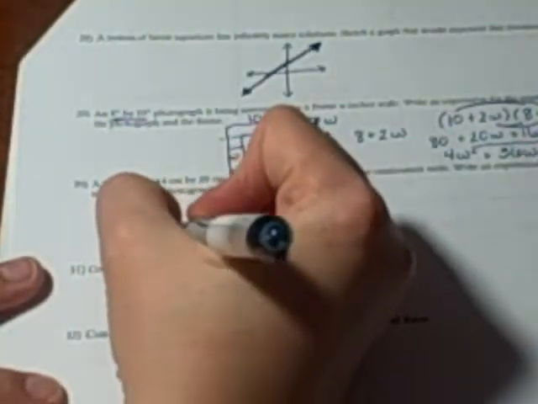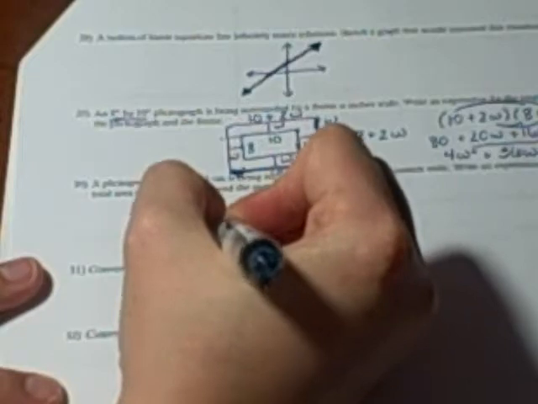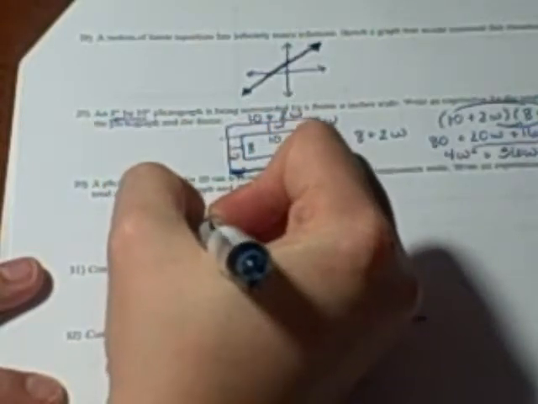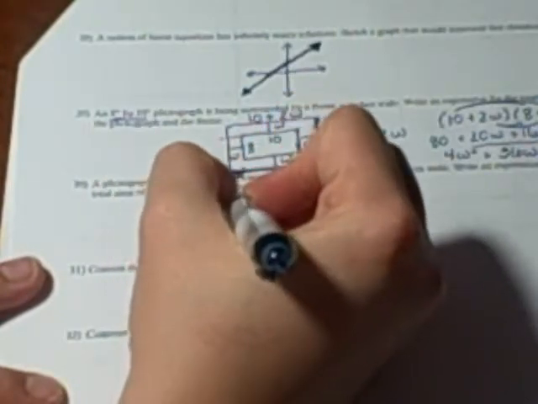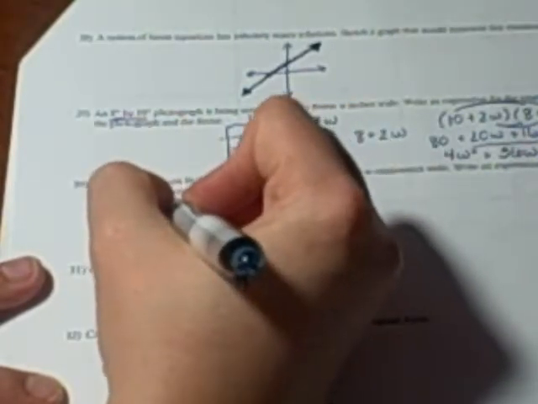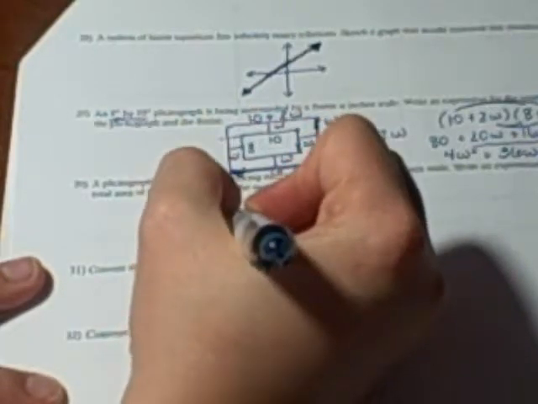Let's try number 30. Maybe I can draw my picture a little bit neater for number 30. This time we've got another photograph that's 14 by 20. Okay, so here's 14 and 20. And a mat around the outside, which remember is very similar to a frame. That again is W inches wide.